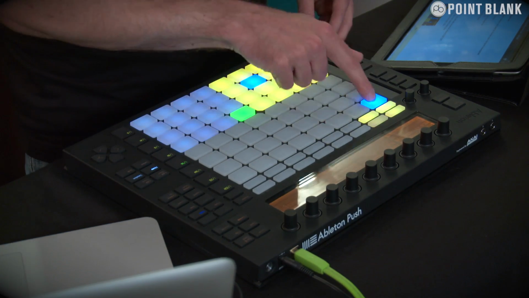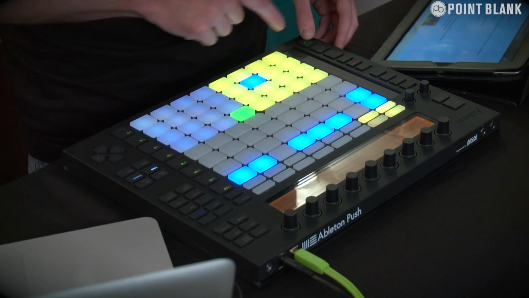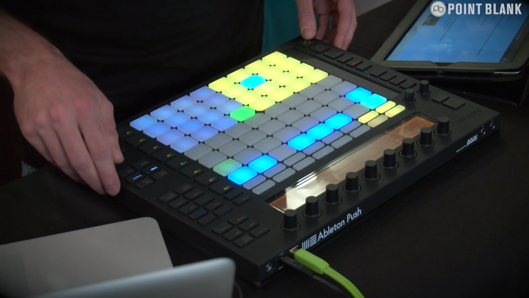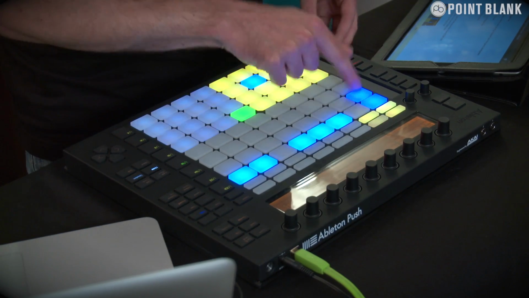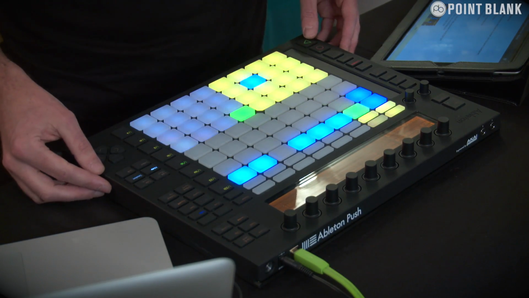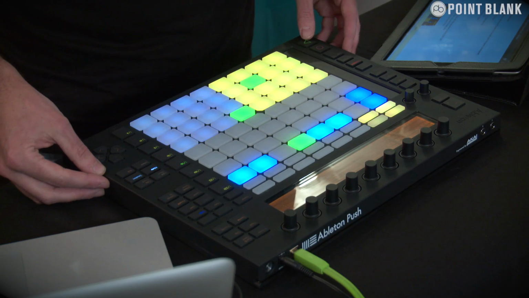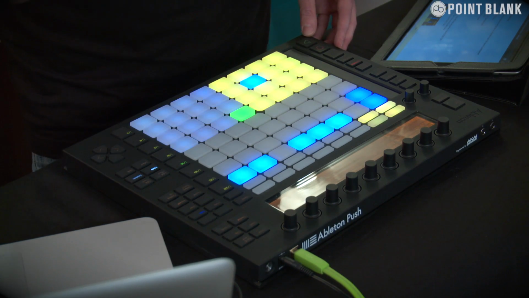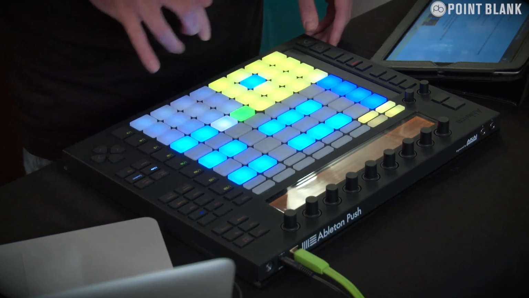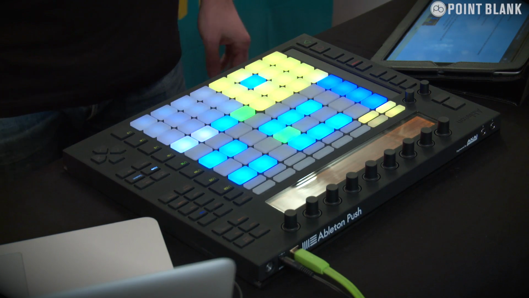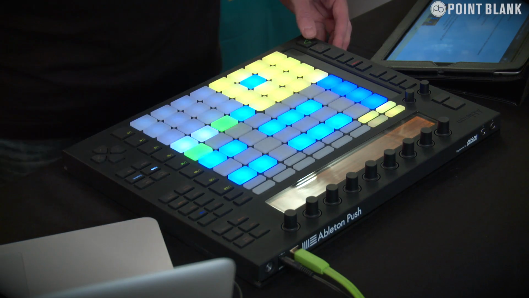So we've got the hat. There we go. Let's play that. And I'm going to accent these beats here. Now I want to make this into a 4-bar loop. So I'm going to click on the double button here twice. And then that's copied that pattern over and made it into a 4-bar loop.